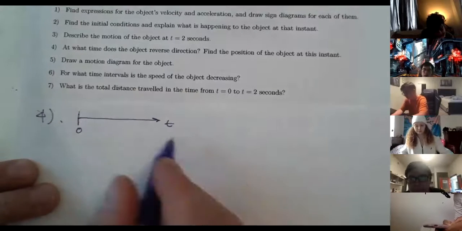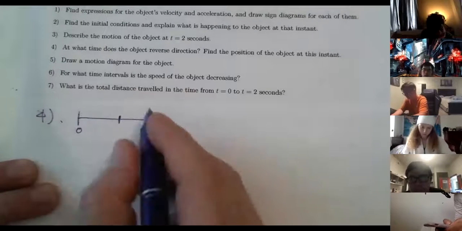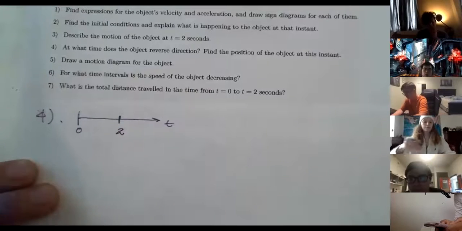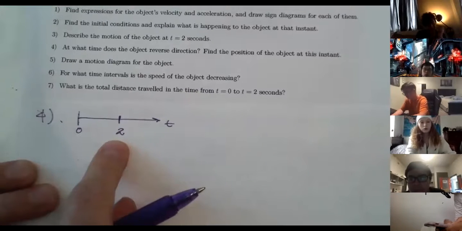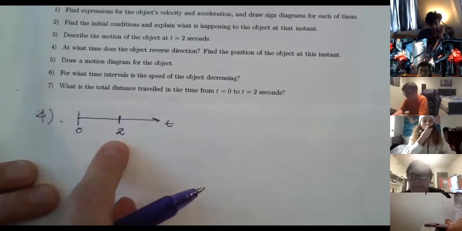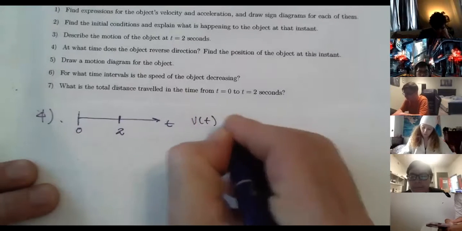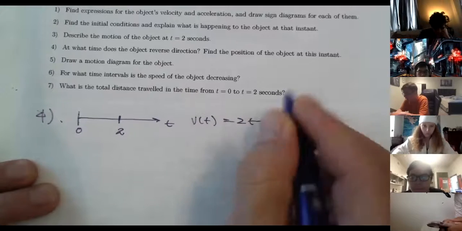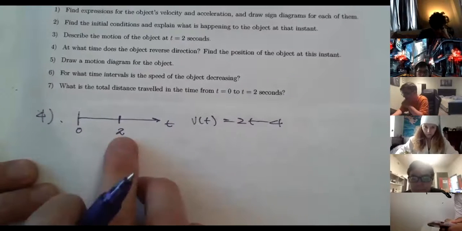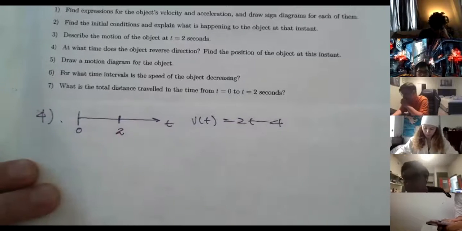So the velocity, and we did this before actually in problem 2 or 3, the velocity is 0 at 2. And the velocity is 2t minus 4, right? That's the equation of the velocity. So it is 0 when the time is 2.